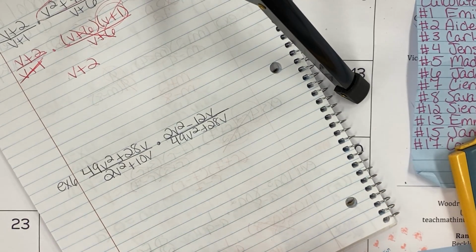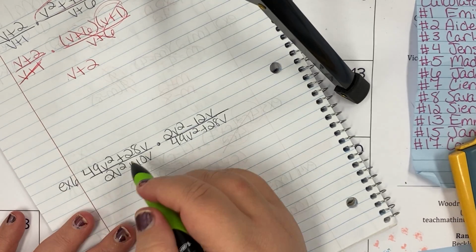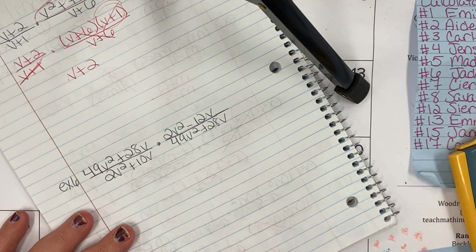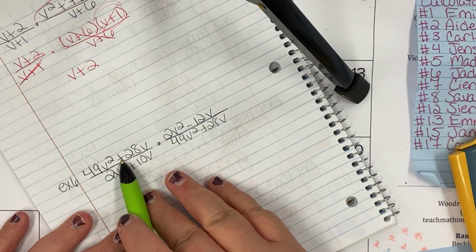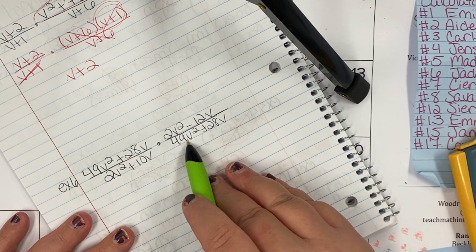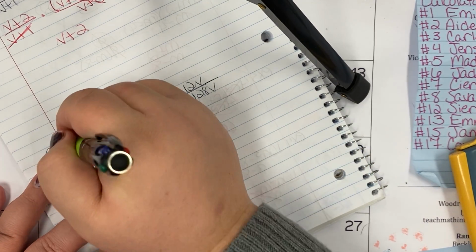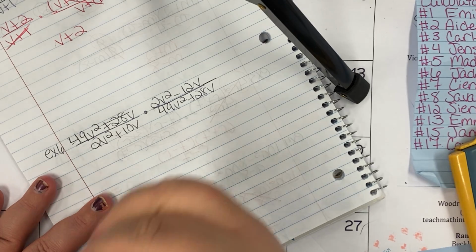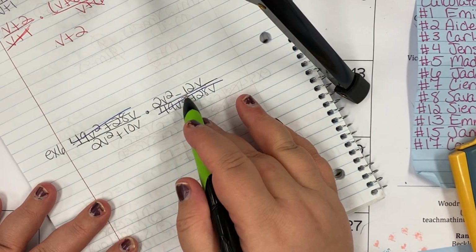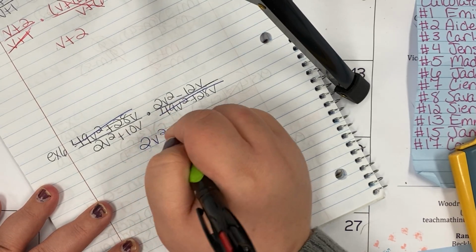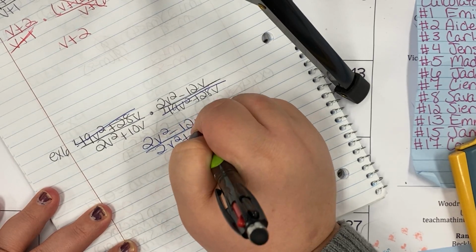Last example. Again, you want to factor out what you can. Let's look at this numerator and this denominator. 49v squared plus 28v, 49v squared plus 28v. Those are exactly the same, so they are going to cancel out. Now I'm left with 2v squared minus 12v over 2v squared plus 10v.